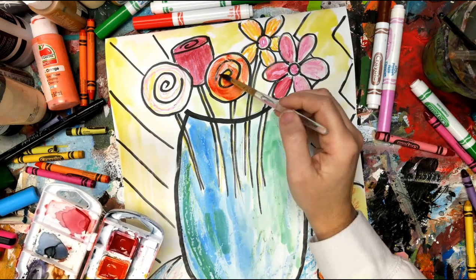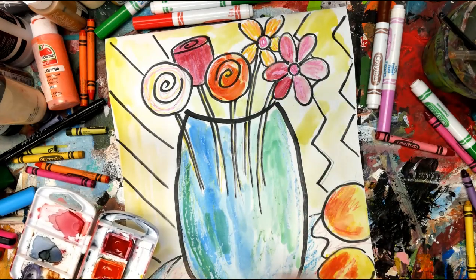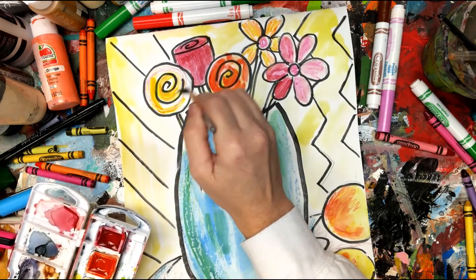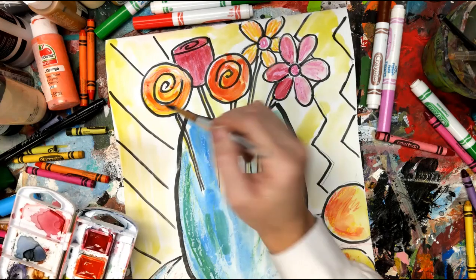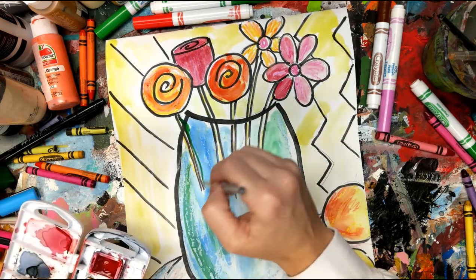And you can see I'm kind of lifting my brush in some spots. I really want to make sure that those crayon colors are still showing through. And like this one, I'm going to have more yellow. Oops, grab me some green.